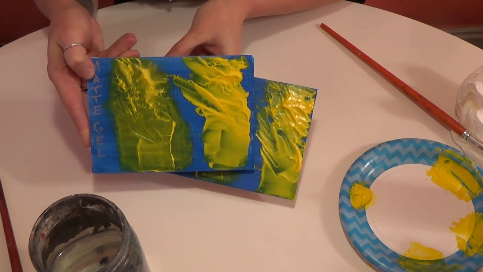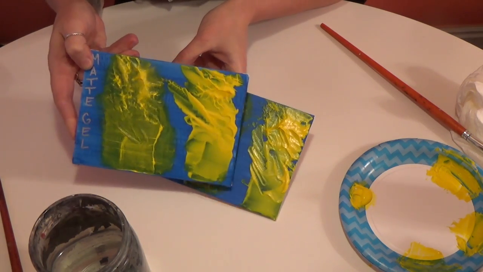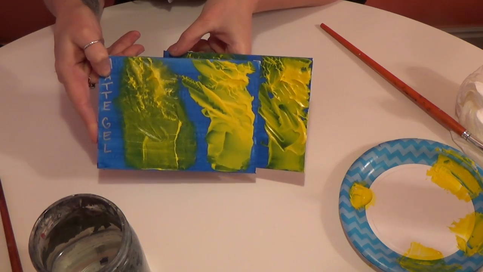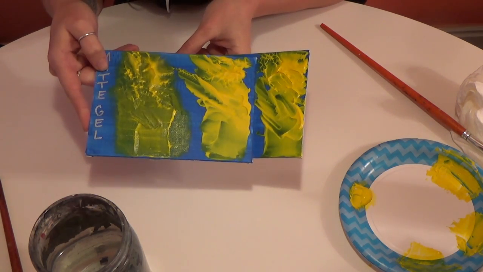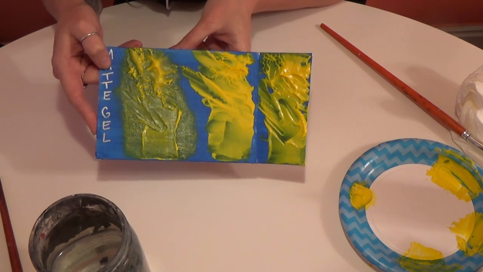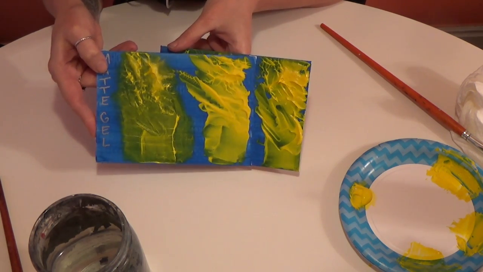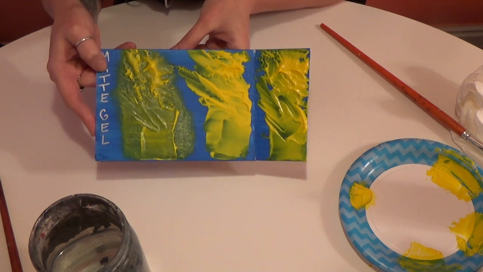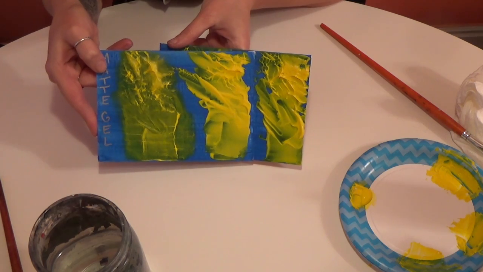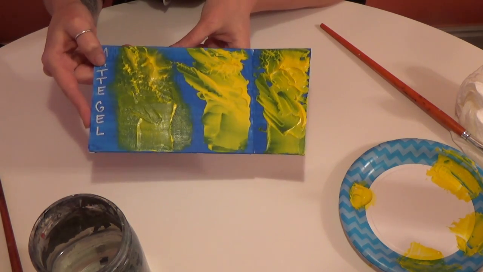And here I just wanna show you the gloss gel with the yellow paint in it compared to the matte gel with the yellow paint in it. And it might be hard to see on the camera, there's a little bit of a difference. The yellow in the matte one seems to be a little bit brighter, where the yellow in the gloss gel is a little bit greener because the color underneath is coming through a little bit more.